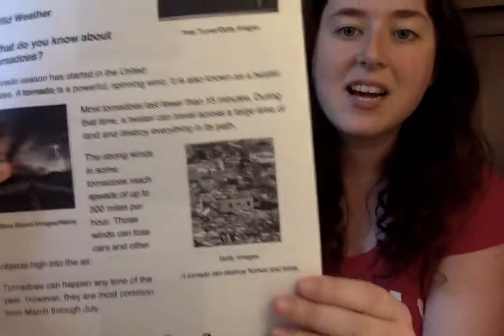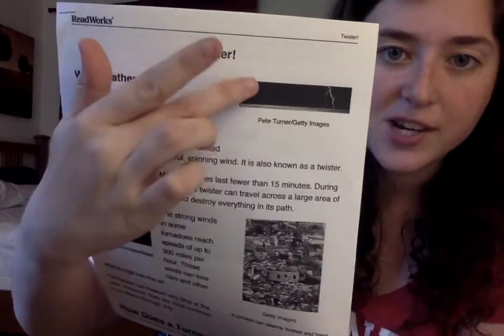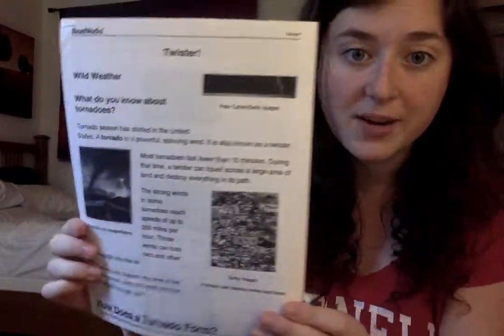Another thing I learned just from the words, down here it says, tornadoes can happen any time of the year. However, they are most common from March through July. I can't tell in any of these pictures that tornadoes are most common March through July.